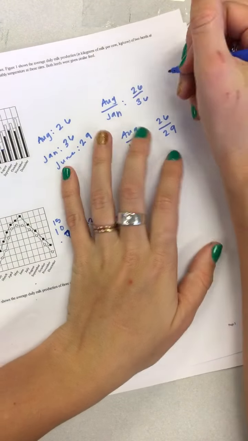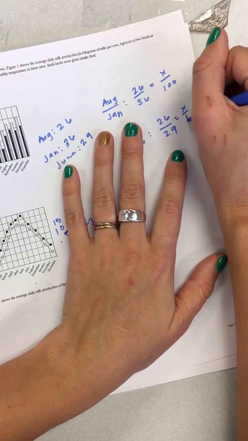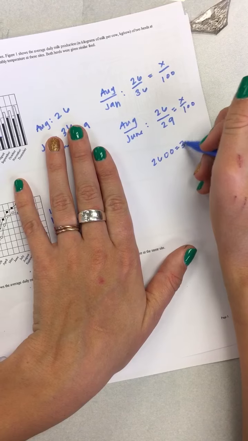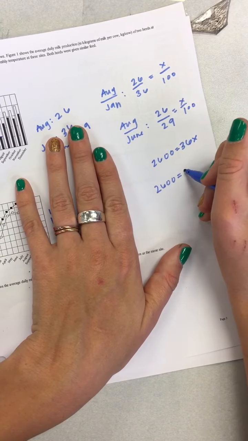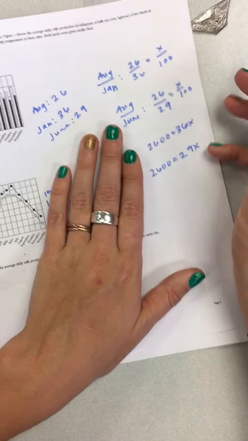And again, it's looking for percent, so that's x over 100 equals x over 100. So 2600 equals 36x, and 2600 equals 29x. And you're just going to estimate these values.